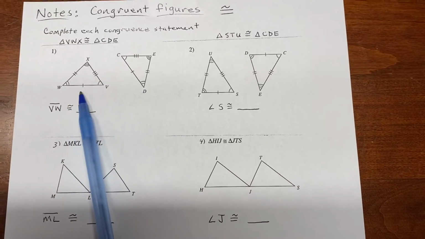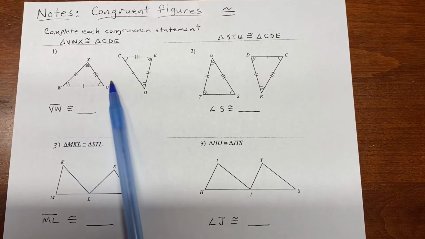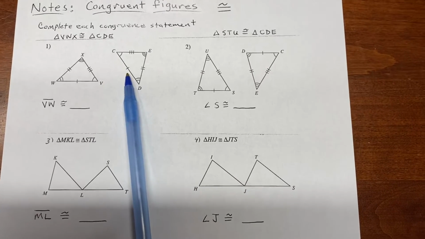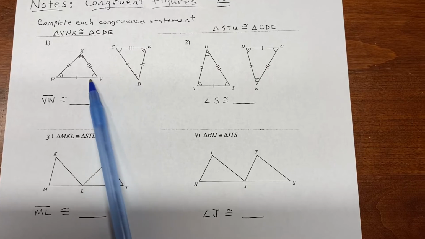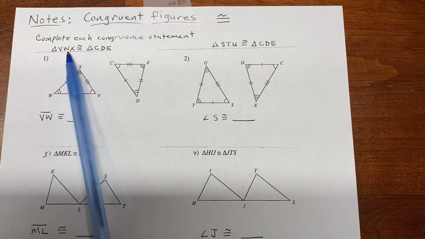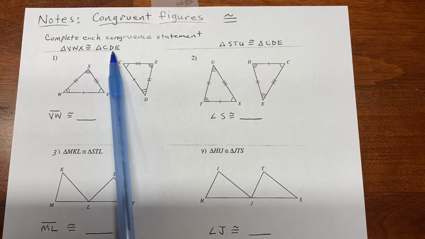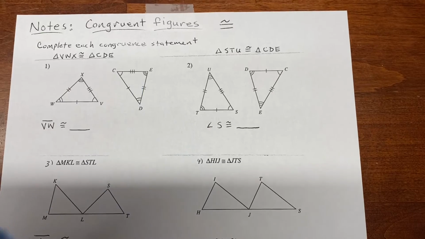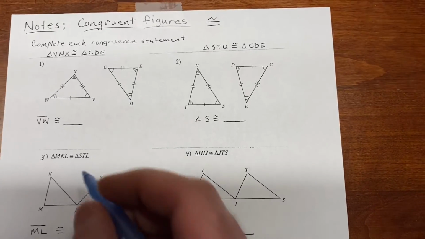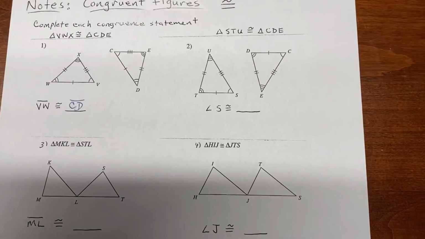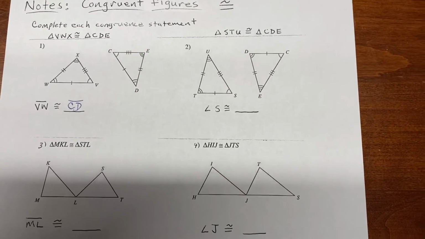VW is right here. You see there's one little mark on it. We can just go and select CD because there's one mark. But sometimes those marks are not there. So what I want to show you is VW are the first two letters, CD are the first two letters. That always works. Again, you may not have the marks. So I will just put CD, and you could actually put DC. That doesn't matter. Put the little bar over it.